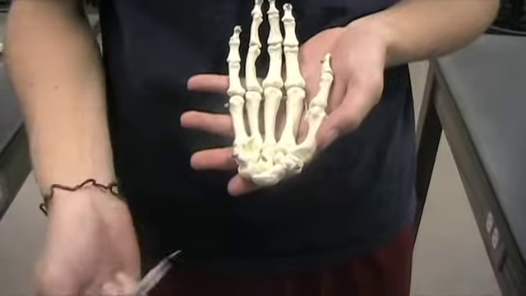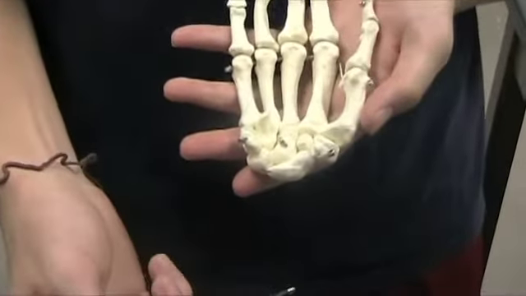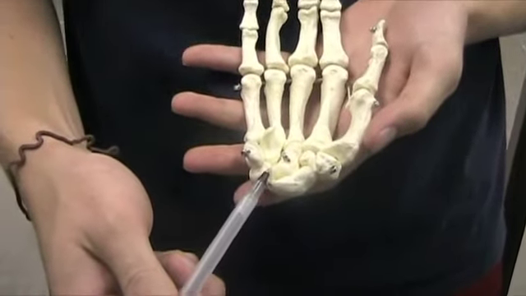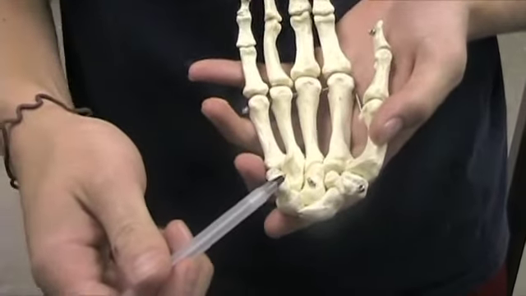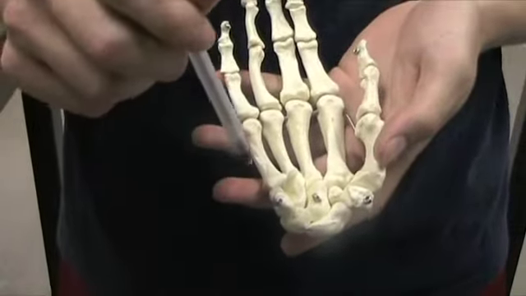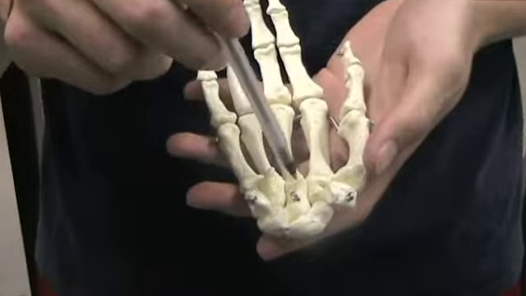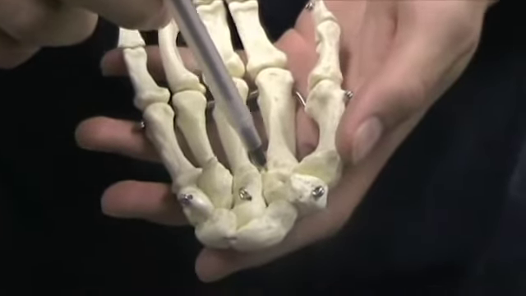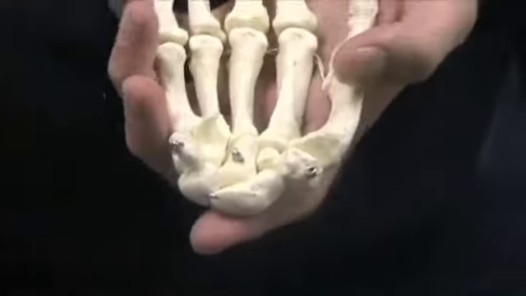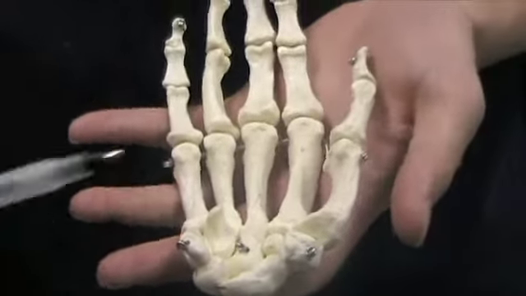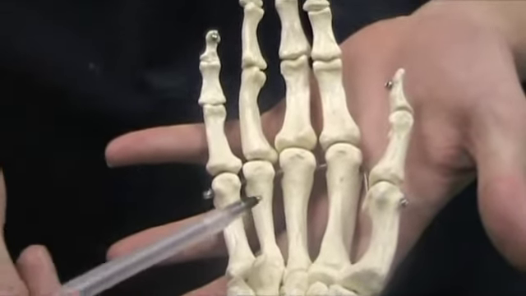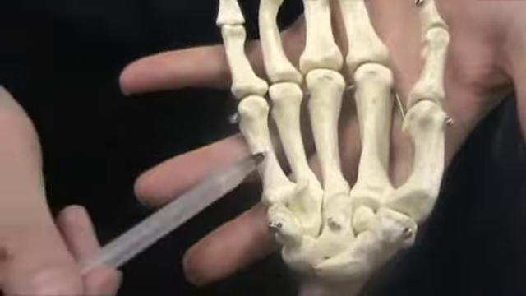This is the hand, starting from the bottom. This is the scaphoid, lunate, pisiform, triquetrum. Then we move over across the top is the hamate, capitate, the trapezoid, and the trapezium. Then we move up to the metacarpals. This is metacarpal 1, metacarpal 2, metacarpal 3, metacarpal 4, and metacarpal 5.